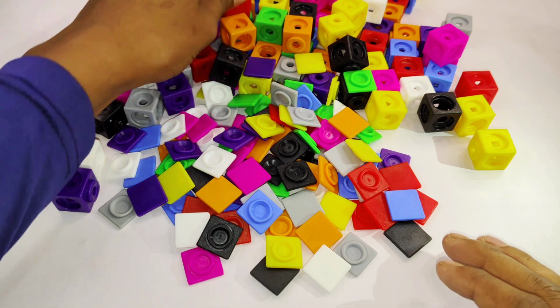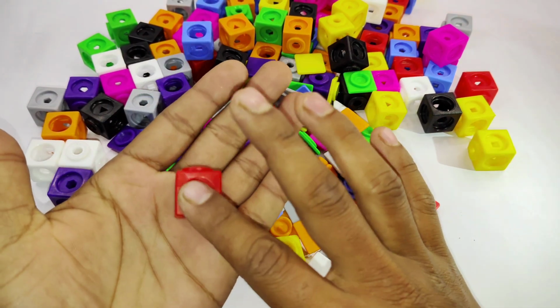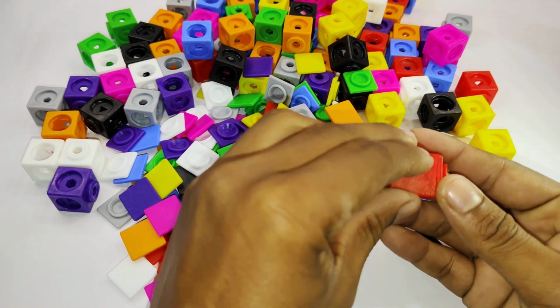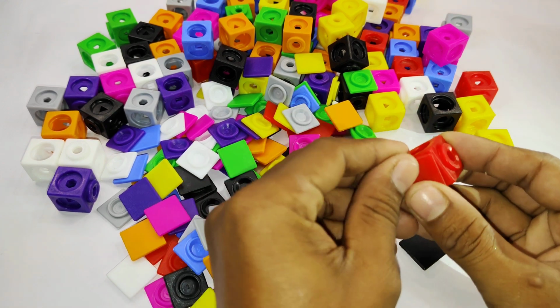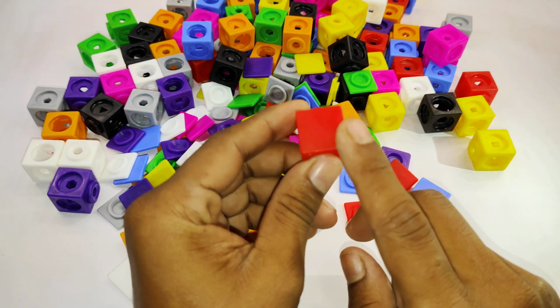First of all, we make number blocks 1. This is number blocks 1. Attach number block face recap. Number blocks 1.